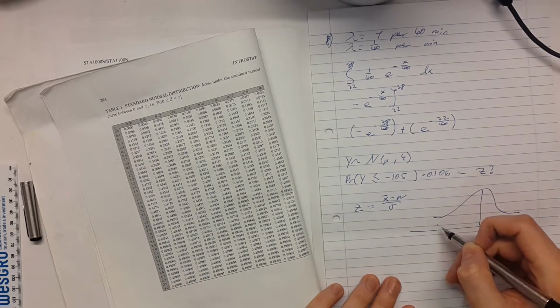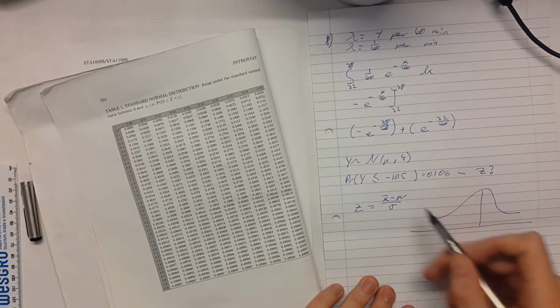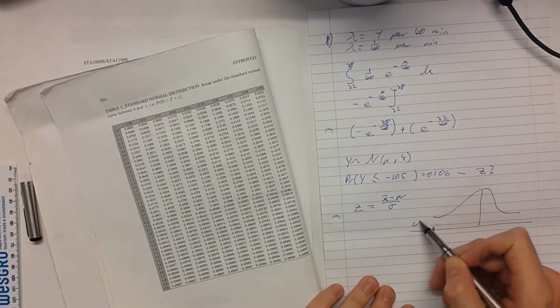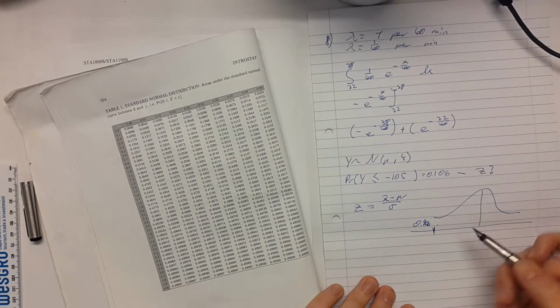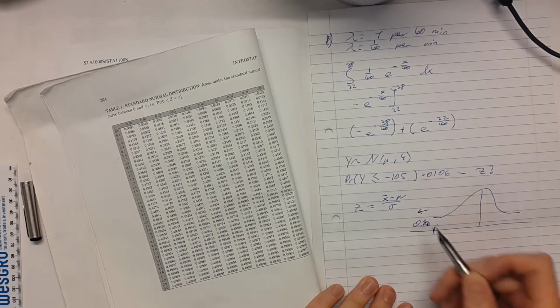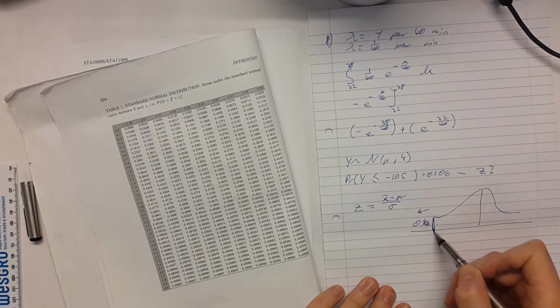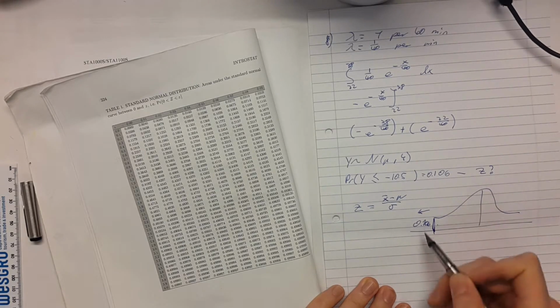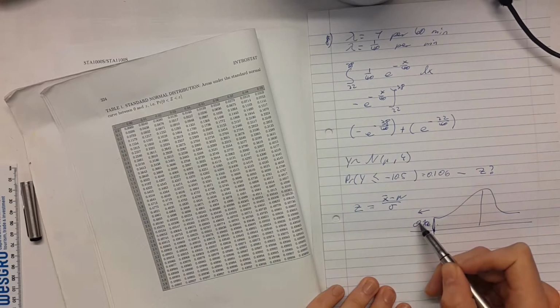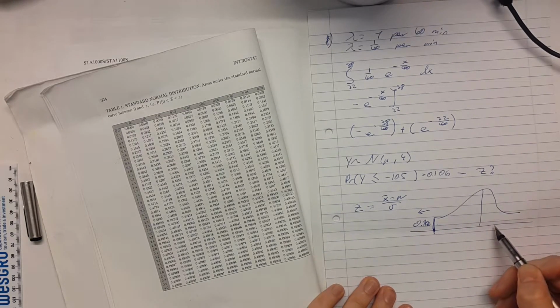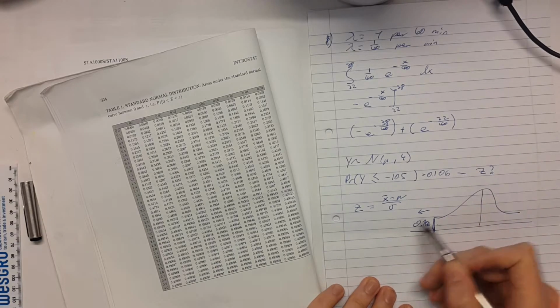We're looking for the probability that it's less than negative 10.5, which is 0.106, because it's looking to the left. Because it's less than, we know it's going to be on the left side of the graph, since the overall probability is less than 0.5. If it was greater than 0.5, it would be on the right side, but because it's less, it's on the left side.